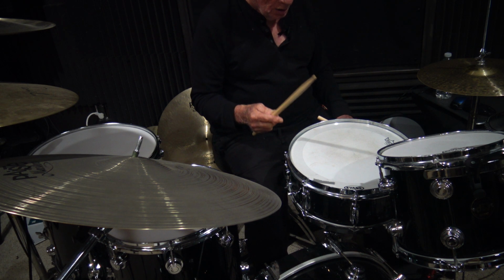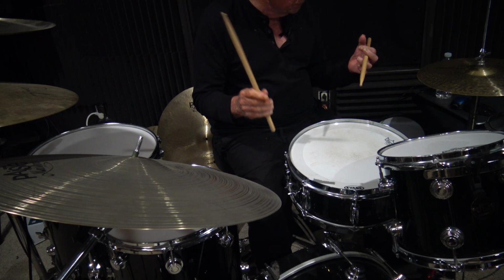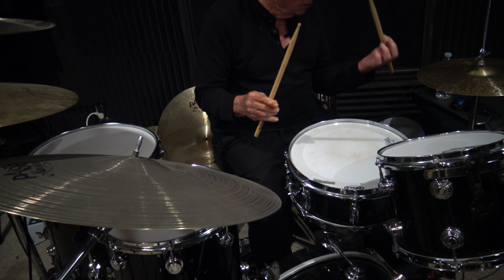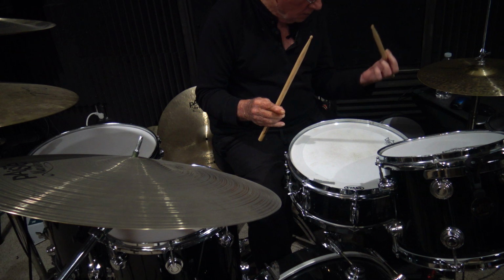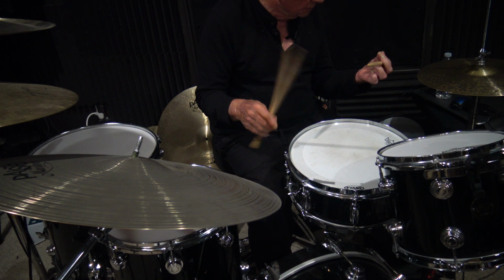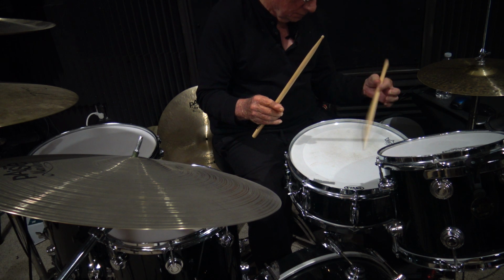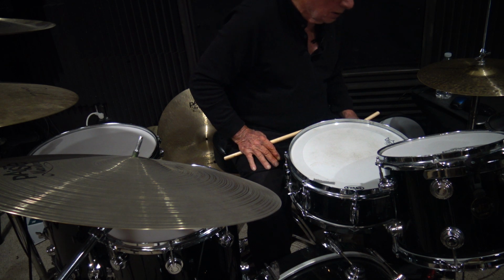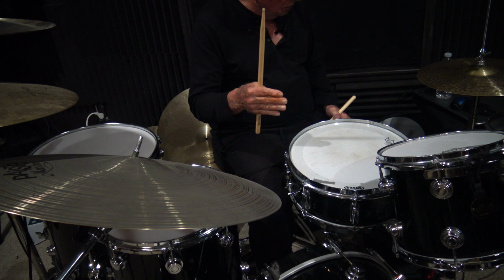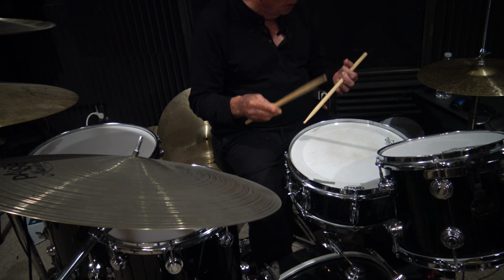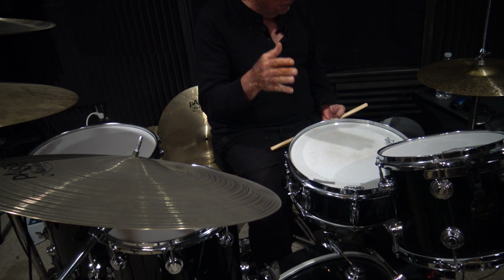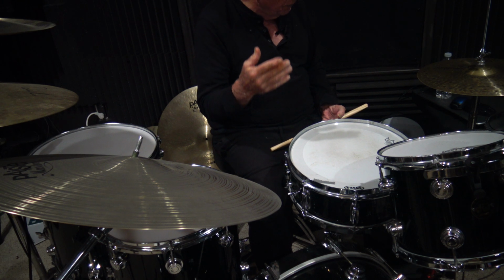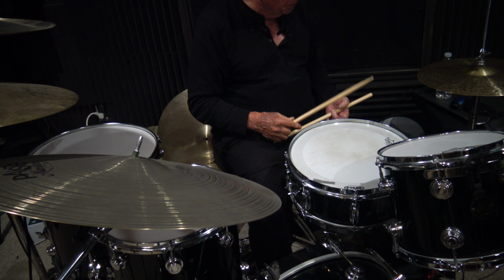Okay, so now, I'm going to play that exercise. Do we understand that? So now, what I'm going to do on the bottom is play the triplet against that exercise. That's 4 notes. That's 4/16. And for the downbeat, I'm going to play the triplet.